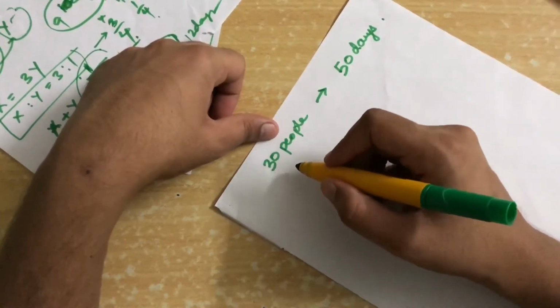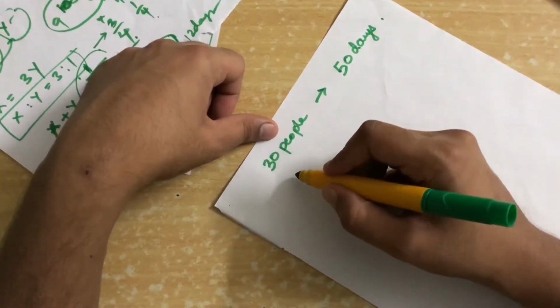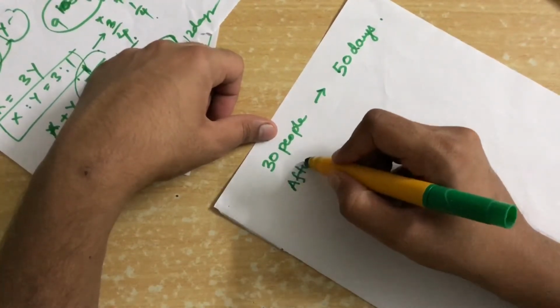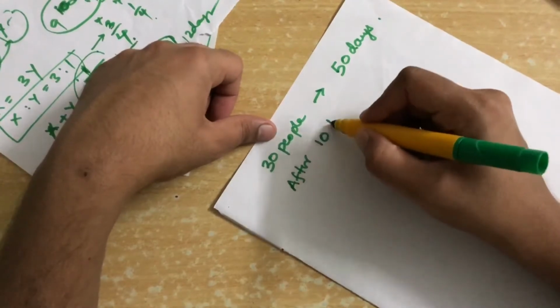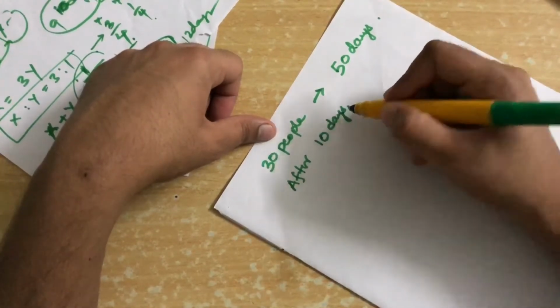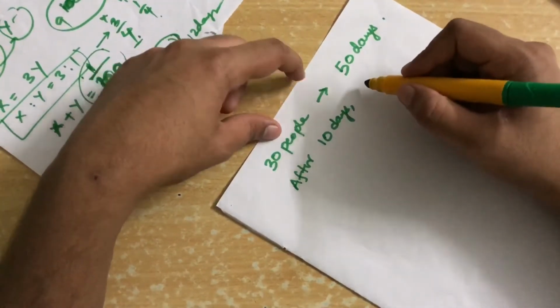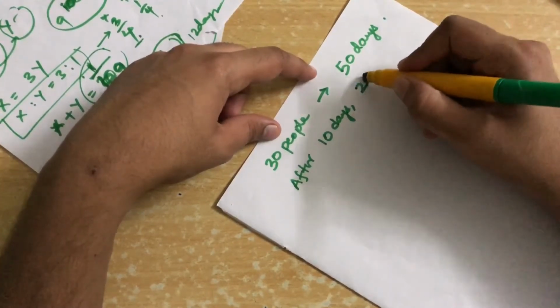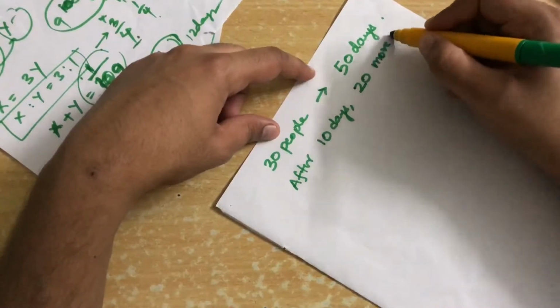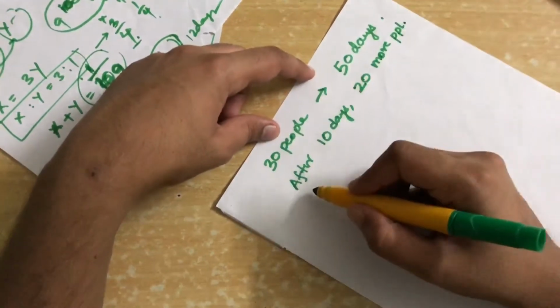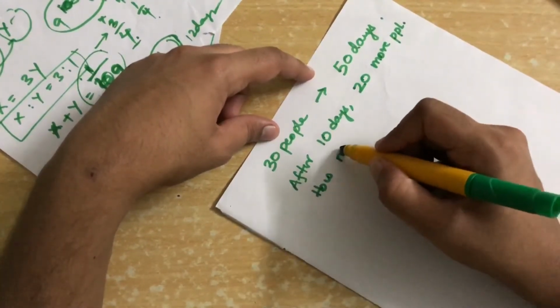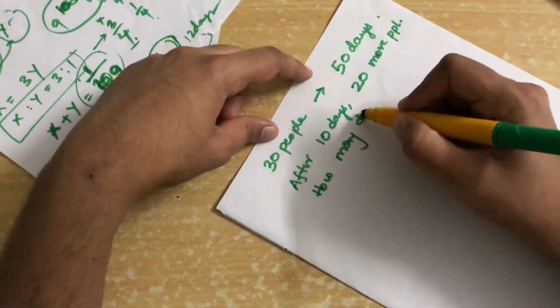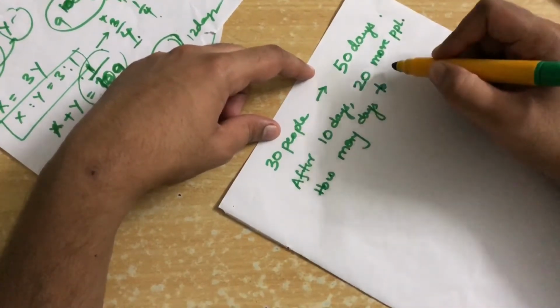And then after they have worked for 10 days, the company added 20 more people. How many days to complete construction?